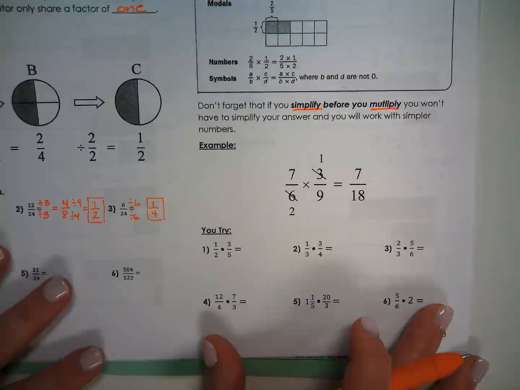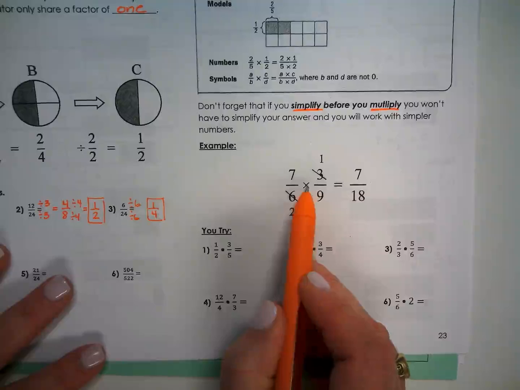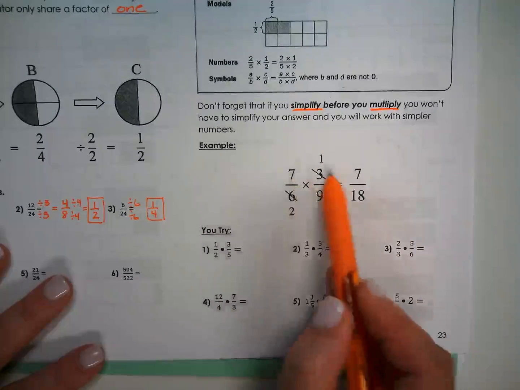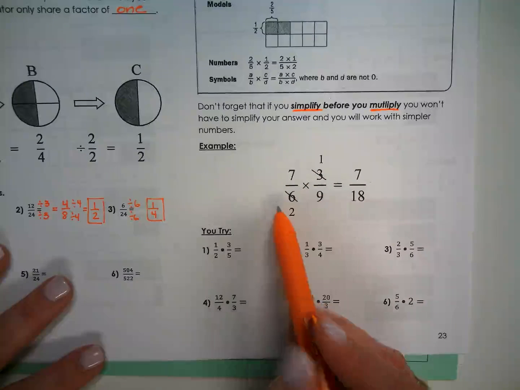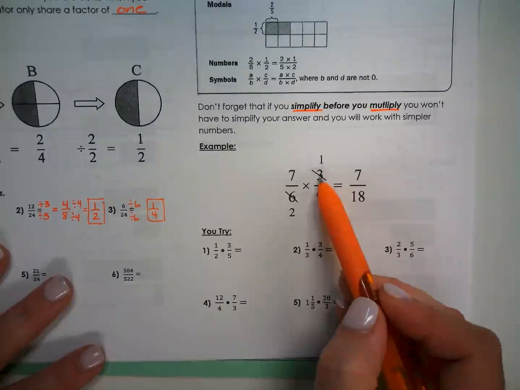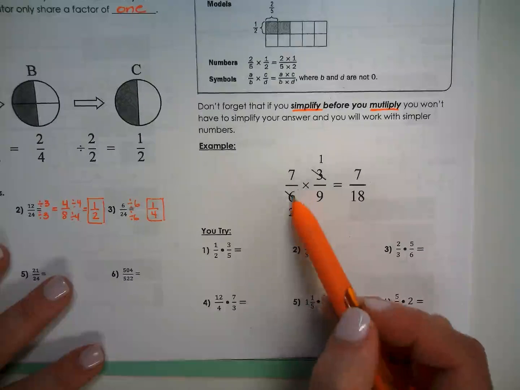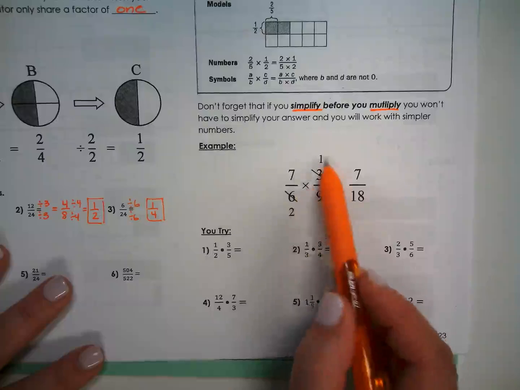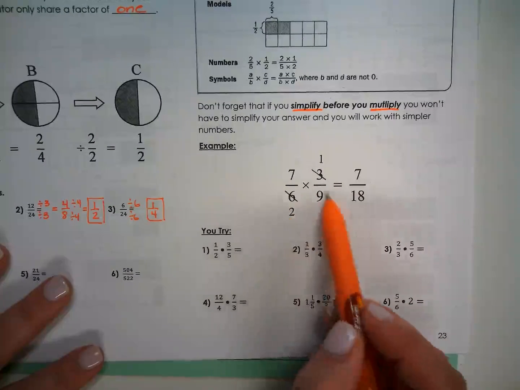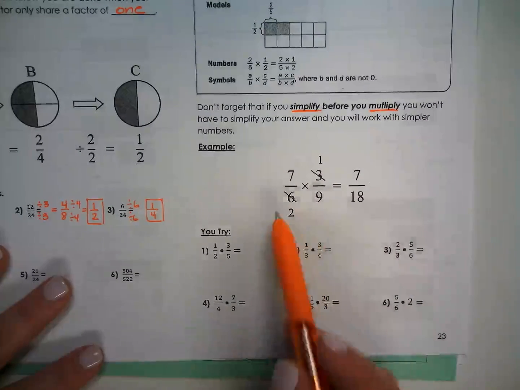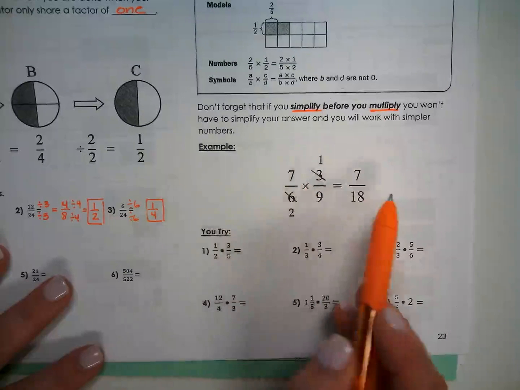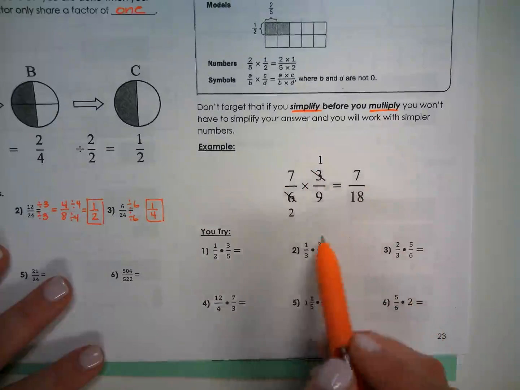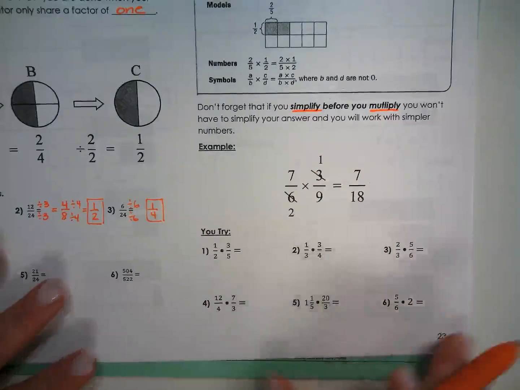So if you notice this example here, we started with 7/6 times 3/9. Somebody who was doing this problem recognized that 3 and 6, something from the top and something from the bottom, shared a common factor of 3. So 3 divided by 3 is the 1, and 6 divided by 3 is 2. When I do that, I look, and there's nothing in the top that shares any common factors with anything in the bottom other than the factor of 1. So now that this is all simplified, I know that my answer will be simplified as well, and I simply multiply across. 7 times 1 is 7, and 2 times 9 is 18. So let me show you a couple of examples here.